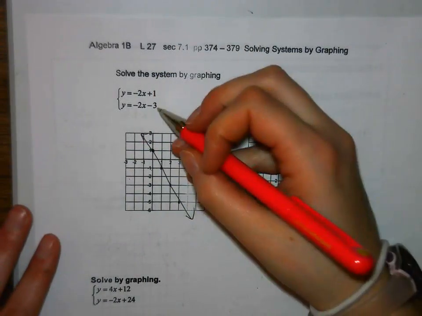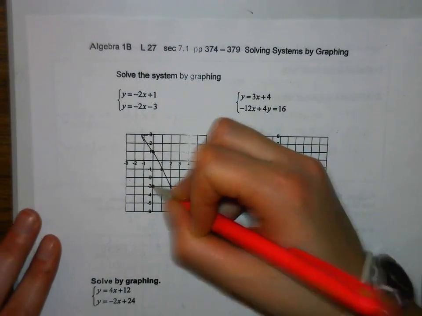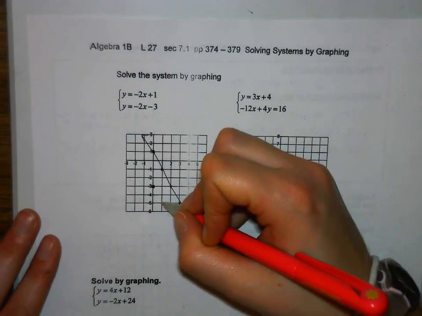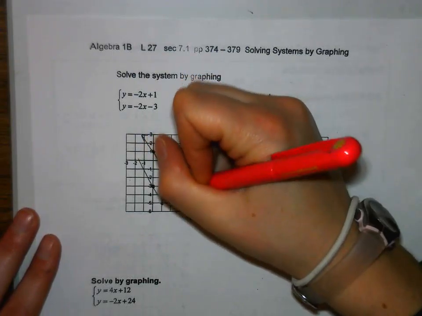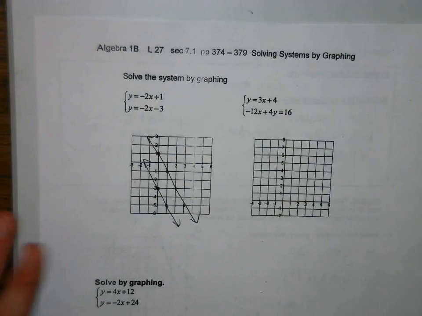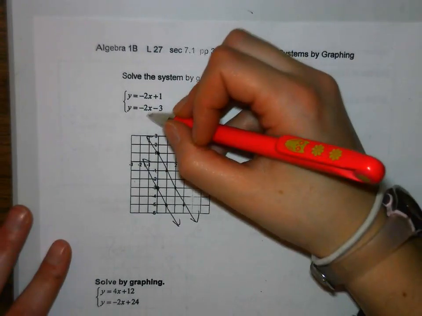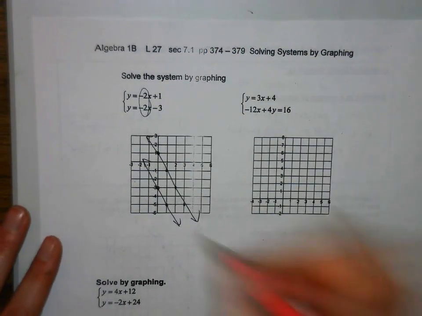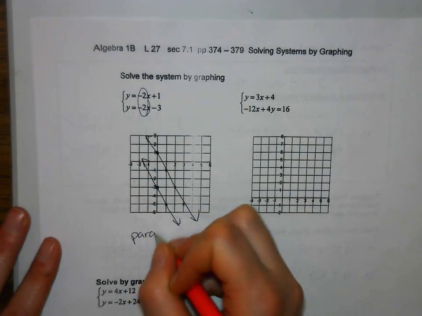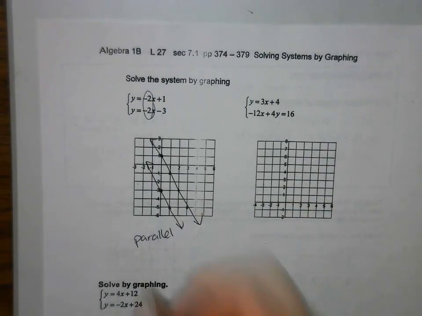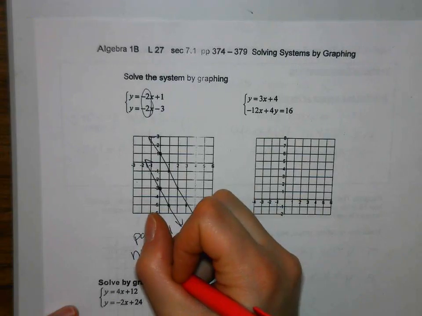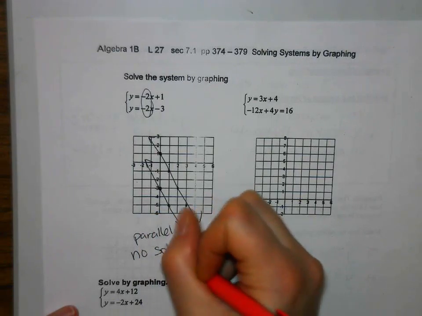Second one, y-intercept at -3. Slope is -2. Looking at these, from what we learned last trimester, we have same slopes. These lines are parallel. So when they're parallel, that means they never intersect. So that means there is no solution.